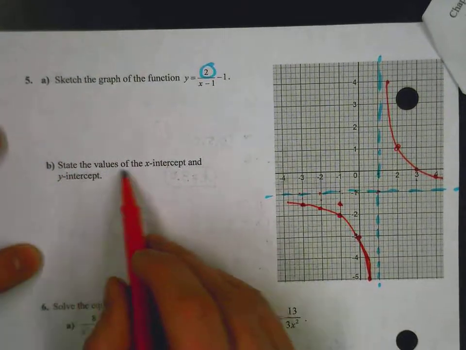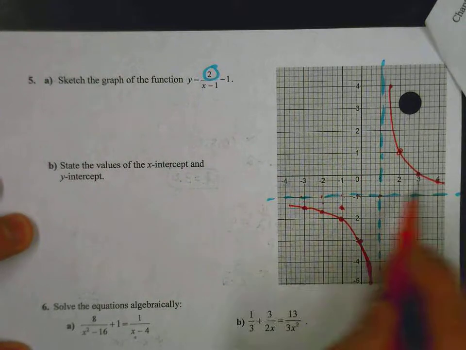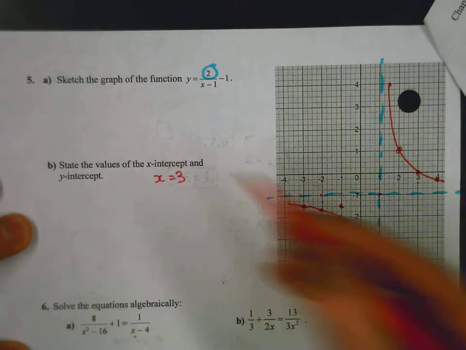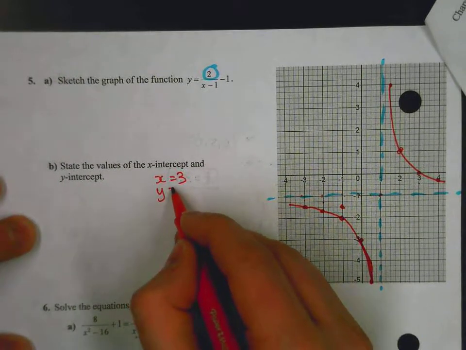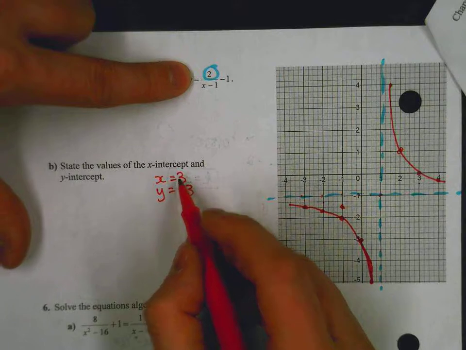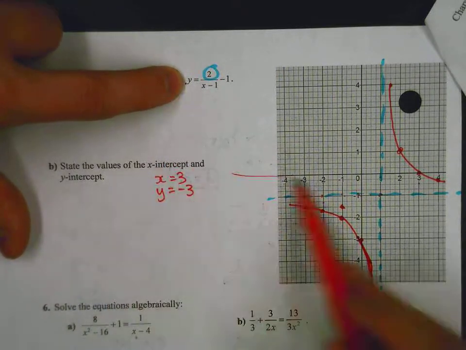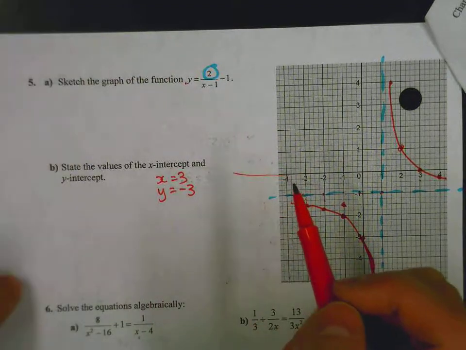State the values of the x-intercept and the y-intercept. The x-intercept looks like it's crossing at x equals 3. Where does it cross vertically? At y equals -3. This could be determined by plugging in x equals 0. You could say that y is 0, and what you would find is that when y is 0, you can rearrange and solve for x.